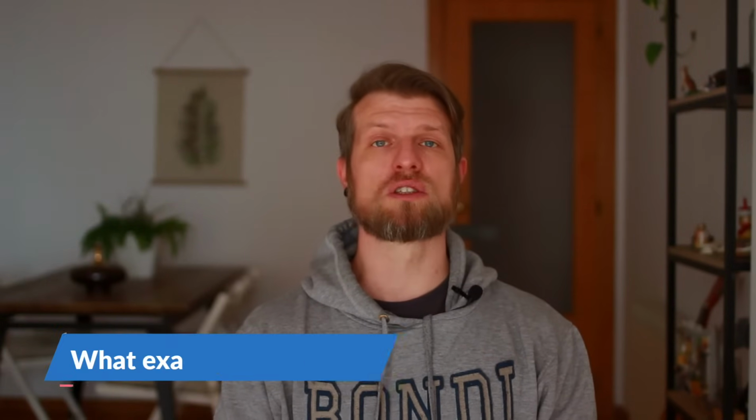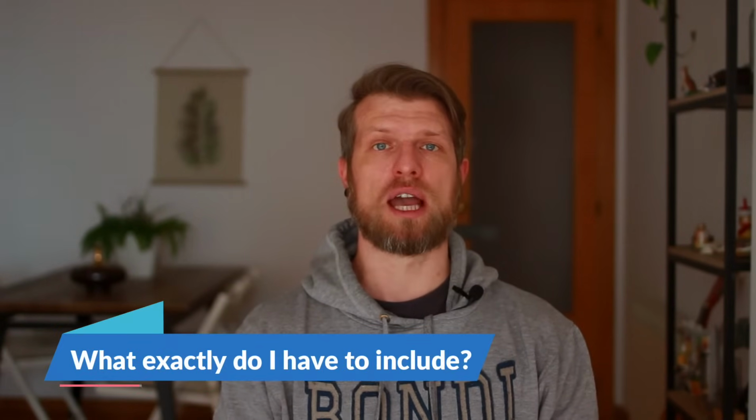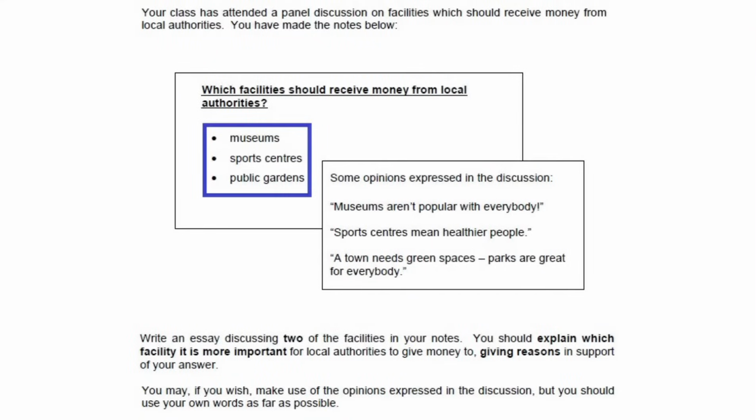The second question of what exactly you have to include in your text goes into a little bit more detail and looks at very specific topic points. As I've mentioned before, in our example, there are 3 topic points on the left. You only choose 2 of them to discuss them in the context of the task.